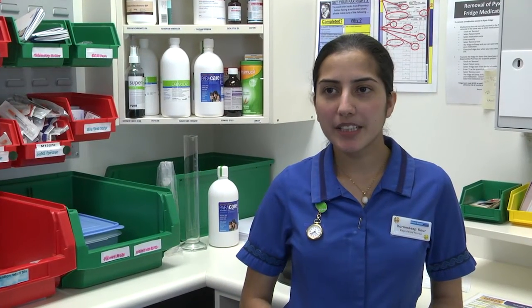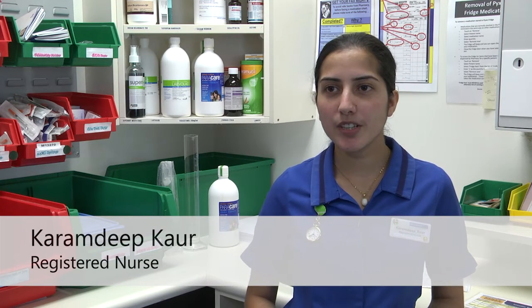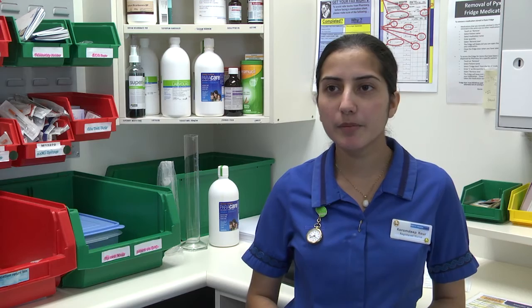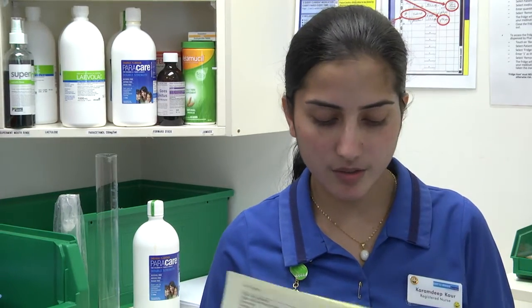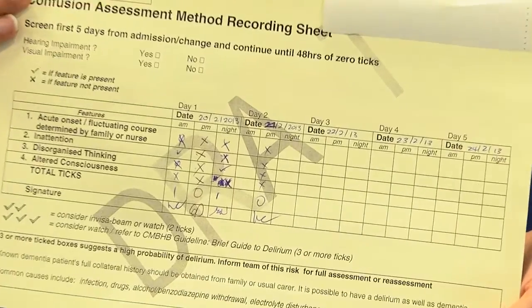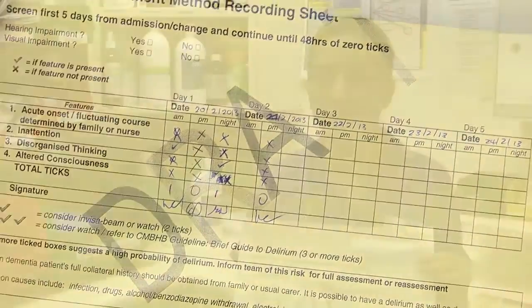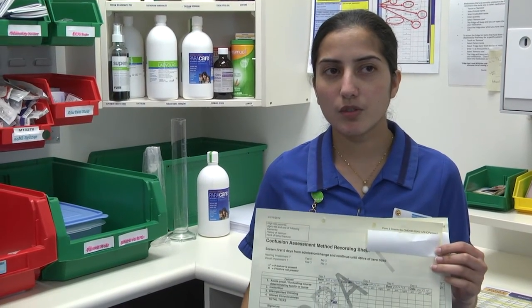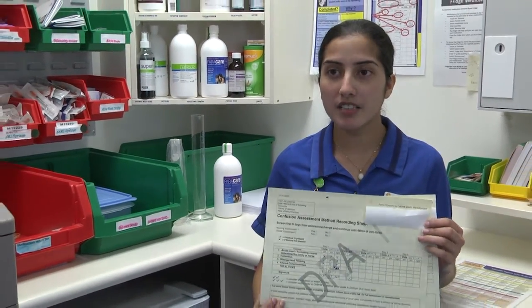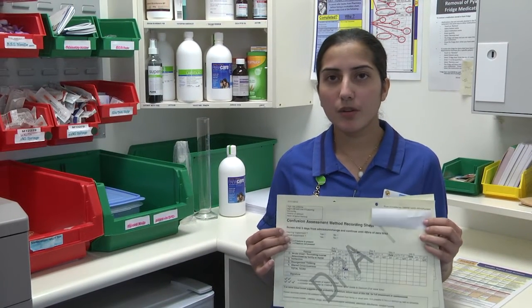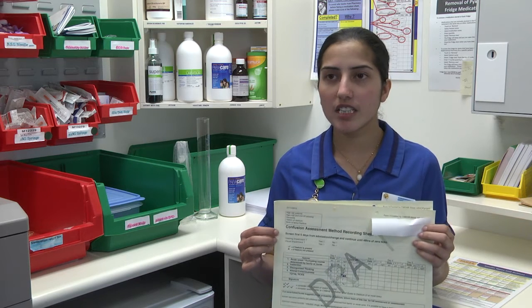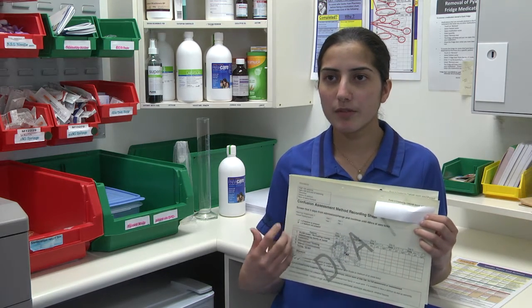So my name is Karam. I'm one of the nurses in the ward, and I'm involved in the Delirium project. So we have this assessment here that we use to monitor delirium, or just to diagnose it or to rule it out in the early stage, so we can manage and treat it beforehand.